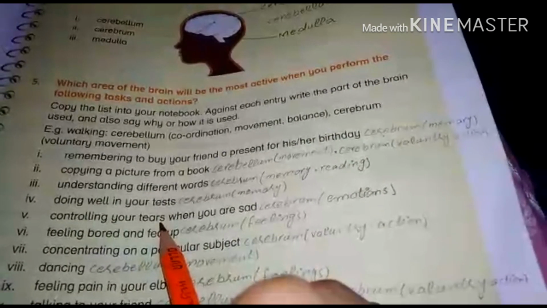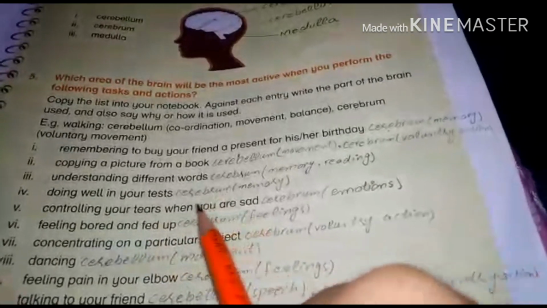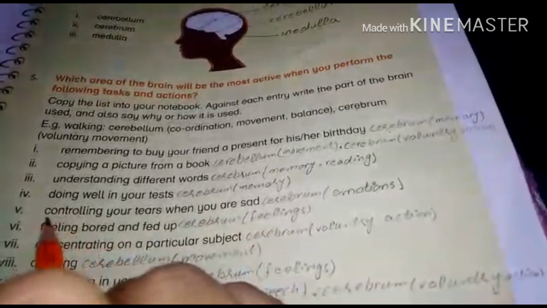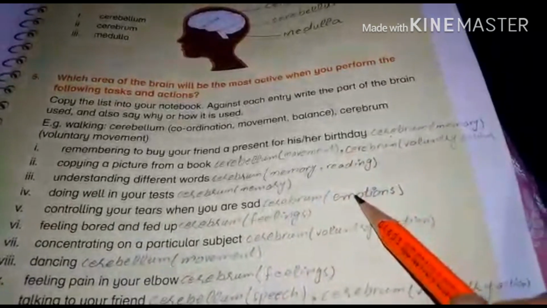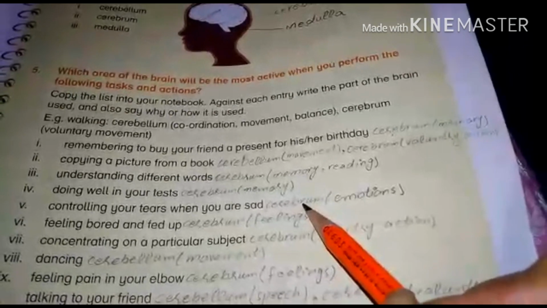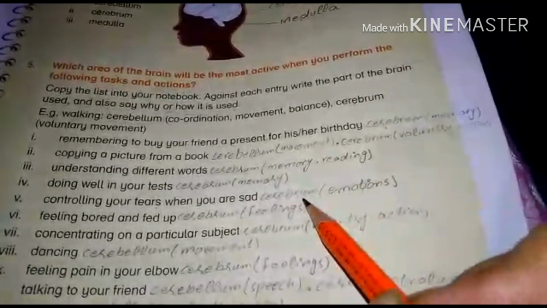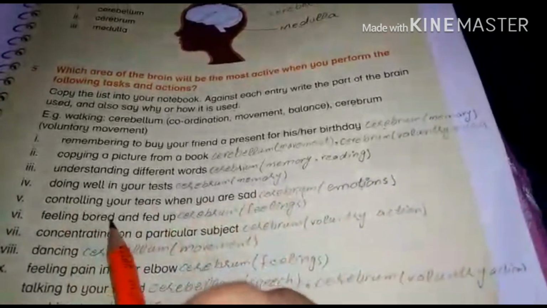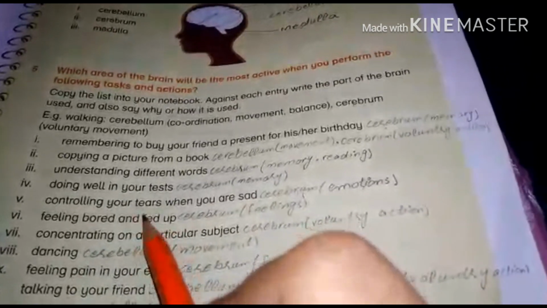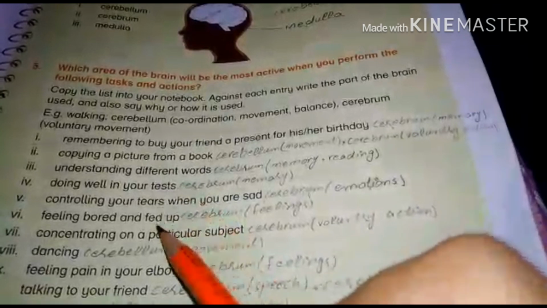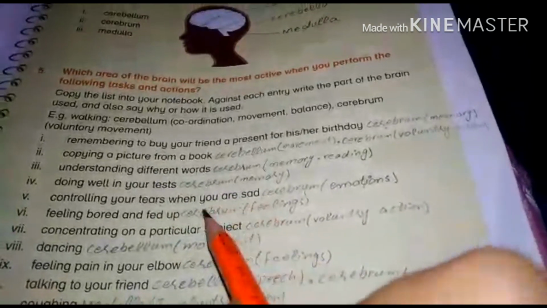Controlling your tears when you are sad, basically these are emotions or feelings, and emotions or feelings are controlled by the cerebrum, because these are voluntary actions. Feeling bored and fed up, this is also a feeling or emotion, and feelings and emotions are controlled by the cerebrum.